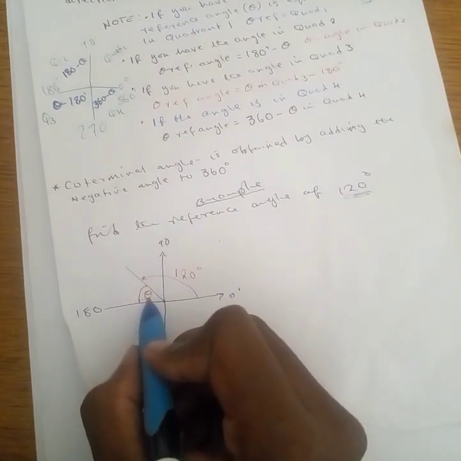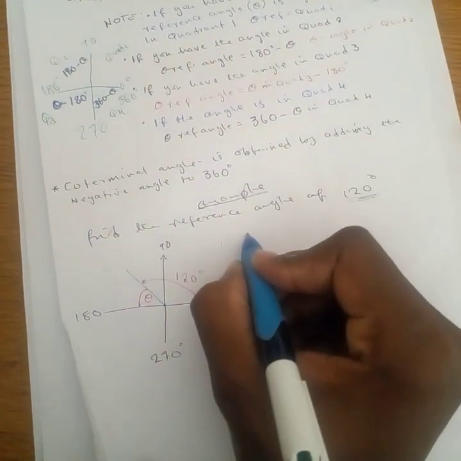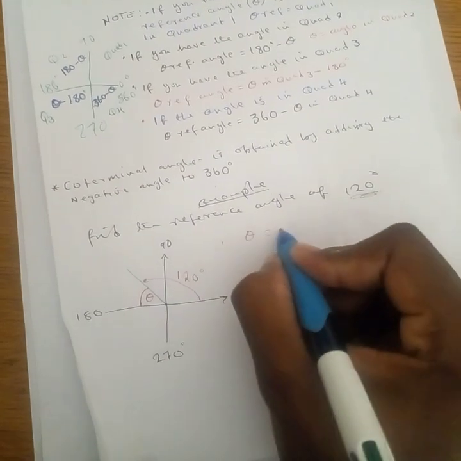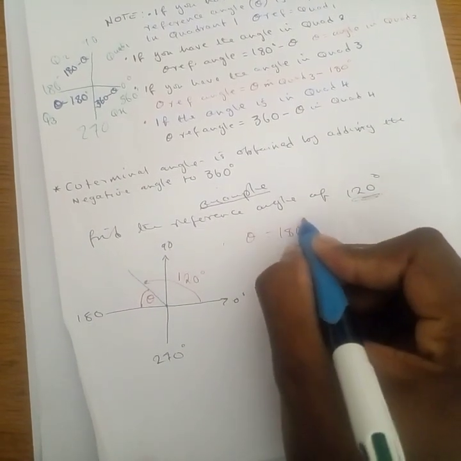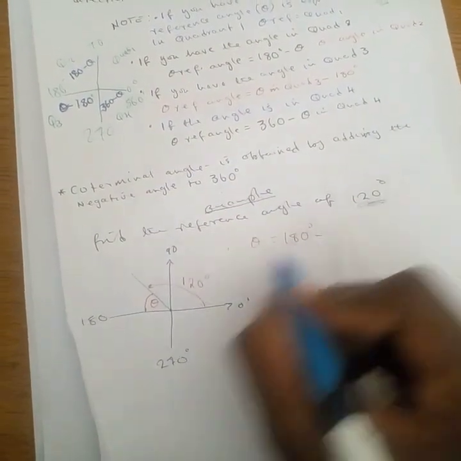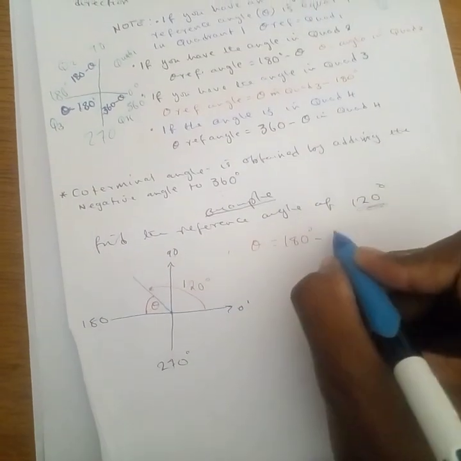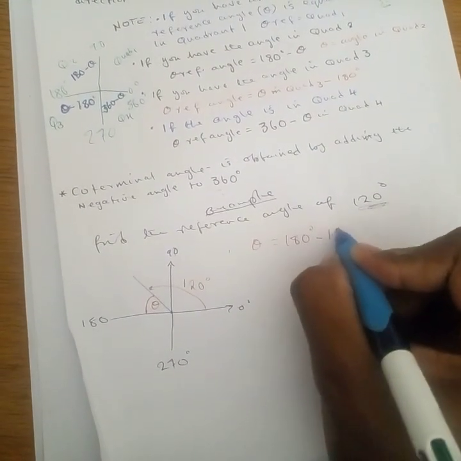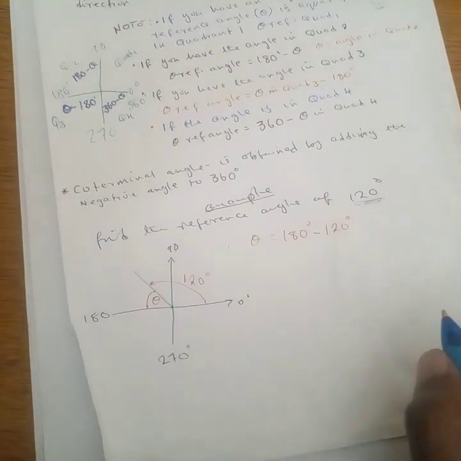So to find this reference angle, it will be 180 degrees minus the angle in the quadrant, which is 120 degrees.